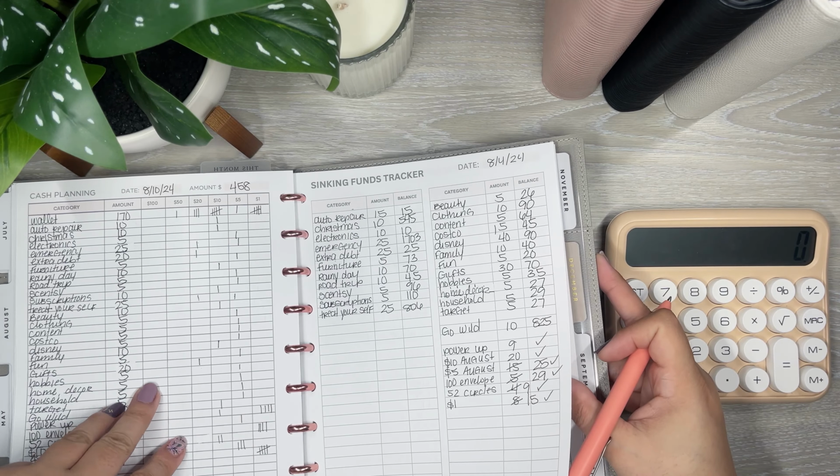I'll put 15 in here. That leaves me with 46. Okay, so I have this $10 challenge here. I'm just gonna put $10 in here. I have this $5 challenge. This is gonna get $10.